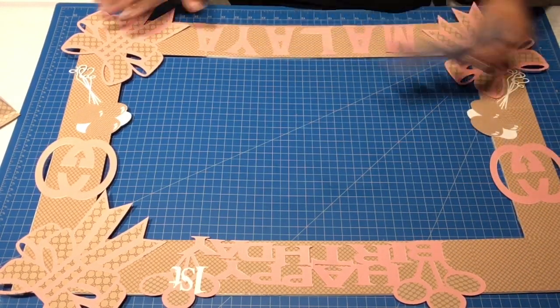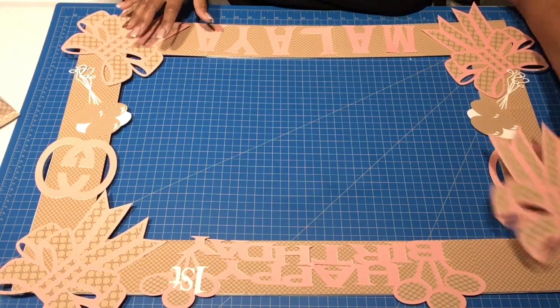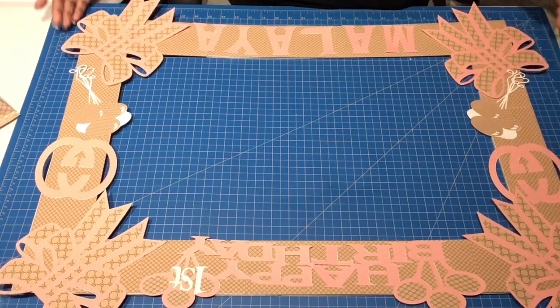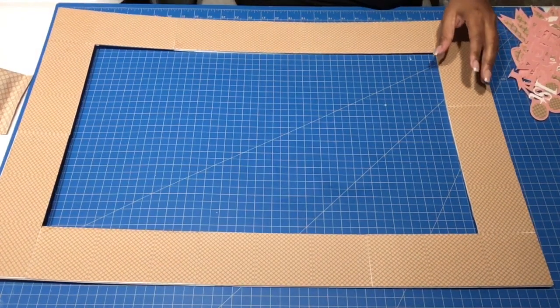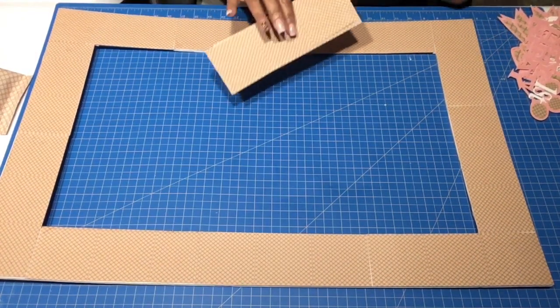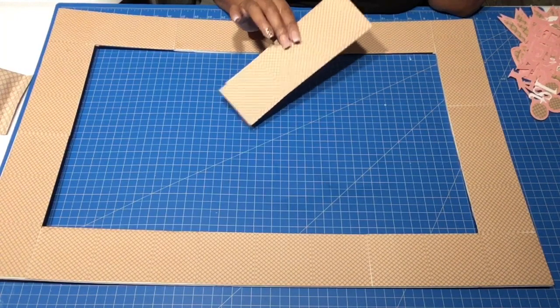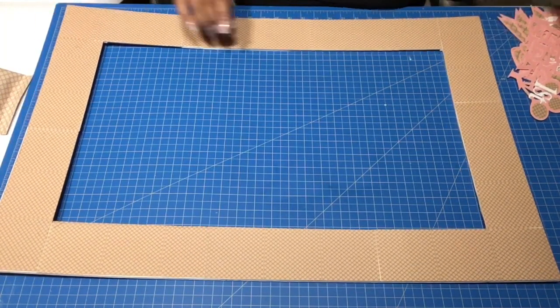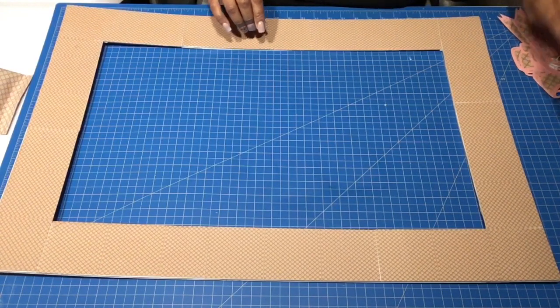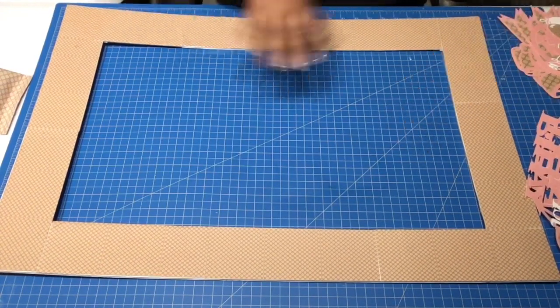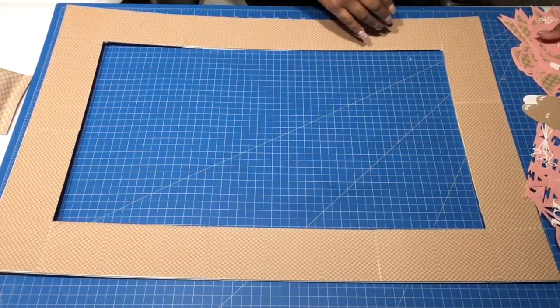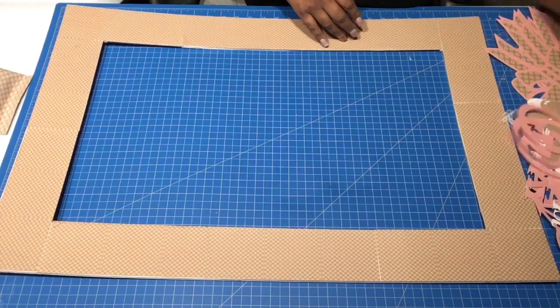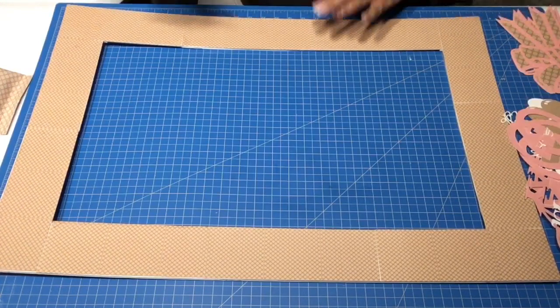Well, you know what? I'm going to start from the bottom, but I want to make sure if I want to add something to the other side. For the back of the frame, I decided to cut more of the squares and I'm going to add it on to the back. Now, let's go ahead and let's just start assembling the front part so you guys can see.